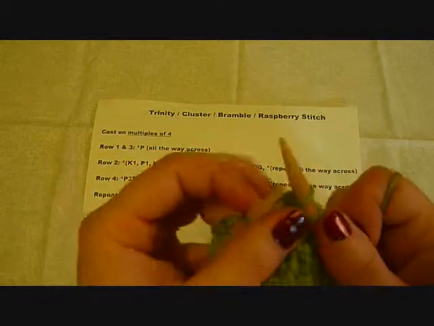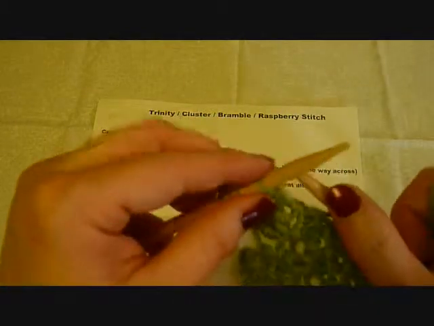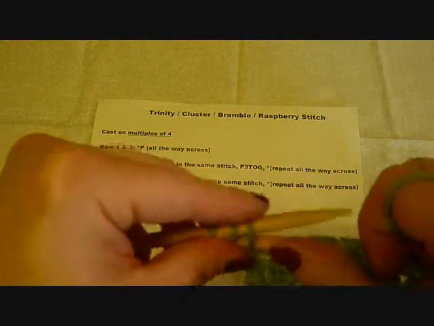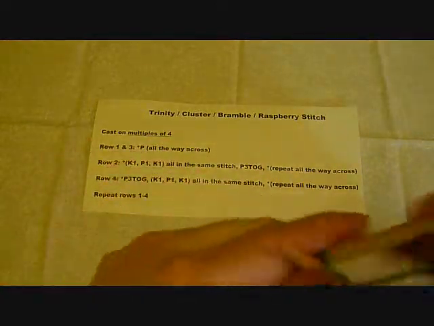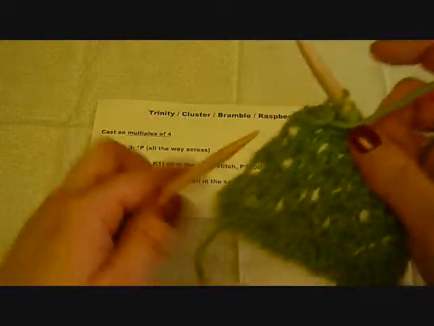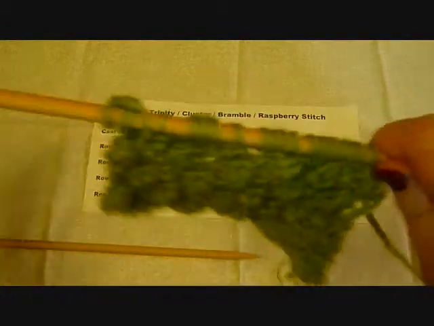Knit 1. Move the yarn, purl 1, same stitch. Knit 1. Same stitch. Pull it off. See how we're making those 3 stitches? Now we're going to purl these last 3 together, because that's what it calls for. 1, 2, 3. Purl those together and pull it off the needle. Okay, so we just finished our second row in our raspberry stitch pattern.